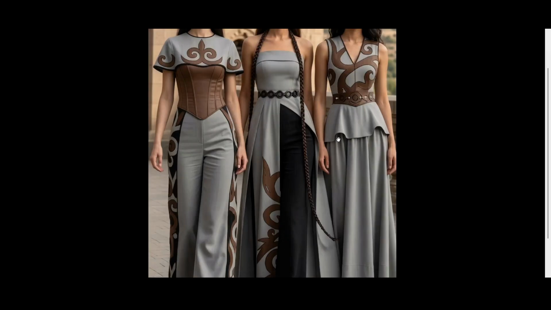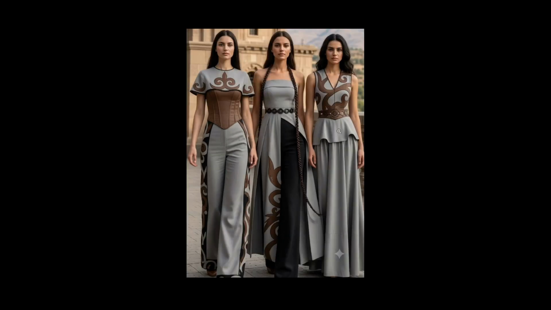Now, on this third look, we see that this is a two-piece. Here you have a sleeveless V-neck top that is fitted, and it flares into the peplum. Here you have the peplum flare at the waist, and this peplum flare drapes over this really voluminous, flowy skirt. It's a full-length A-line type maxi skirt.